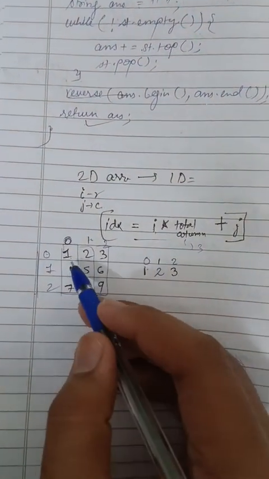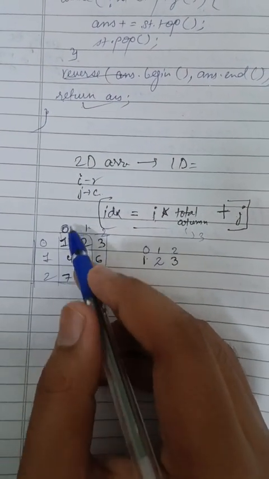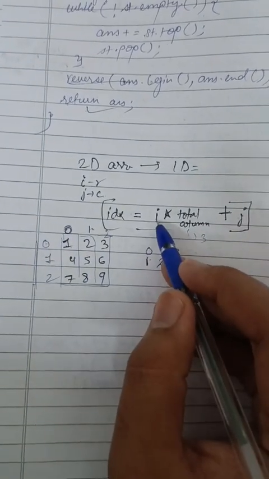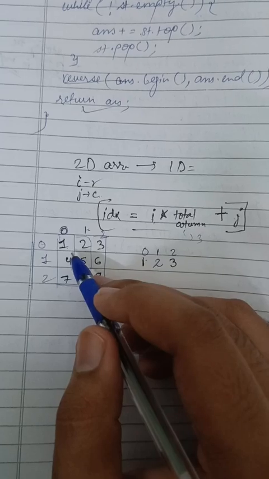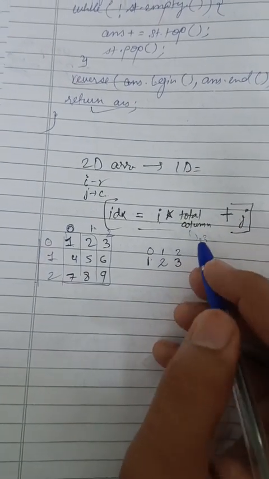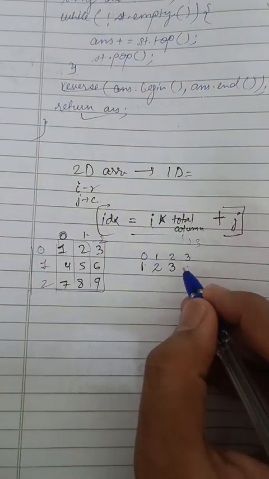Now comes the interesting part. Row number 1, column number 0. So 1 into 3, 3, plus column number 0, that means 3. And at the third index, the element is 4.